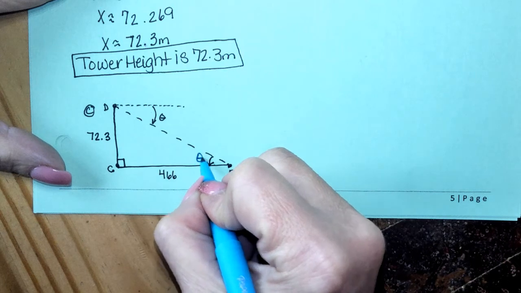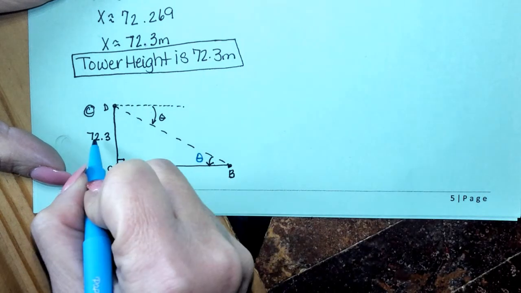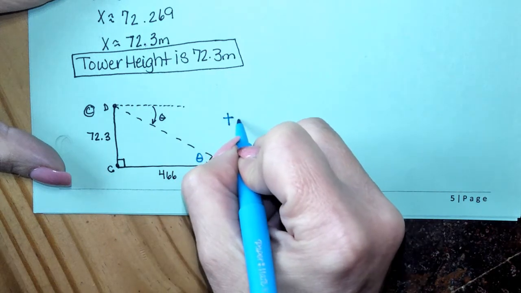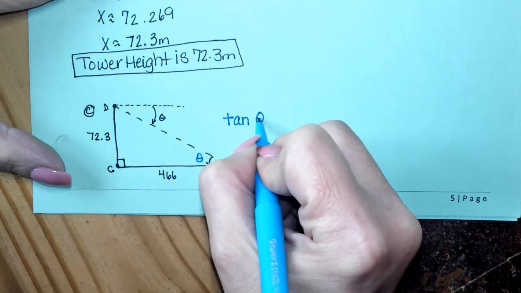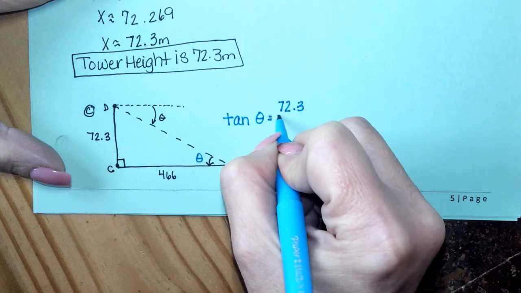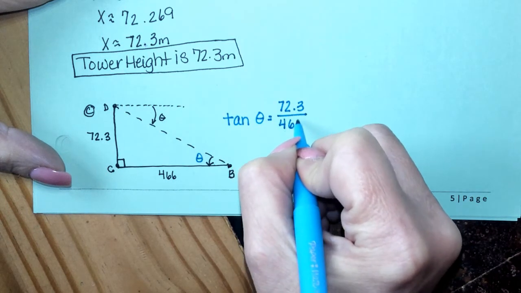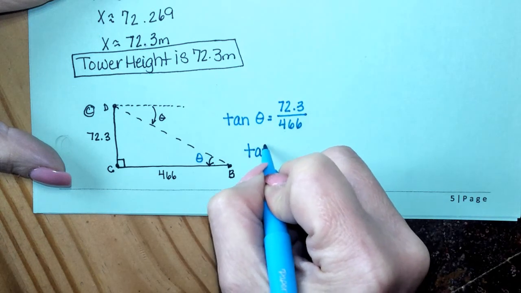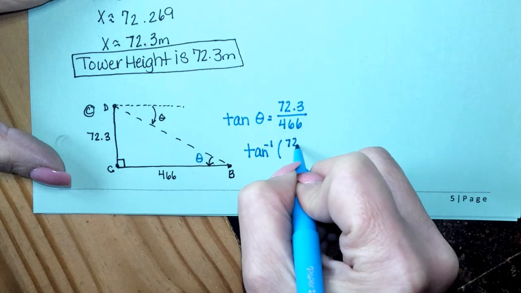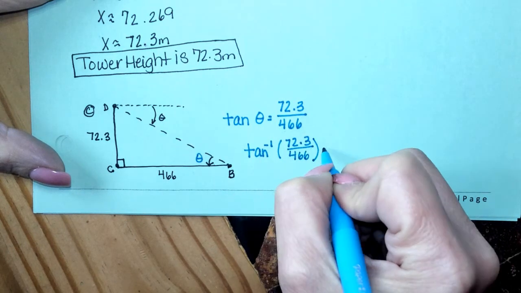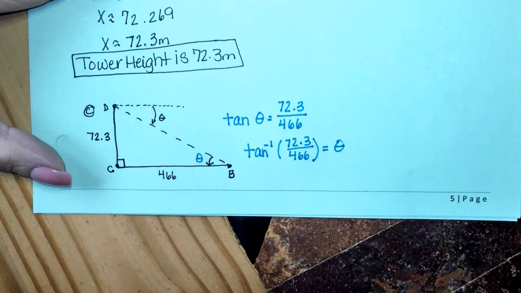To find theta right here, I know the side opposite and adjacent. So I'm going to do the tangent of theta equals the opposite over the adjacent. So I'm going to take the inverse tangent of 72.3 over 466 equals theta.